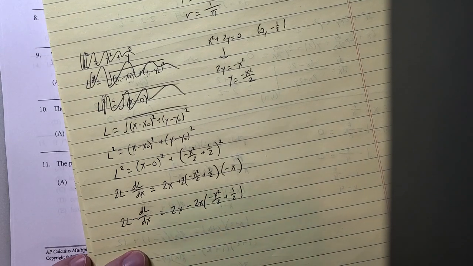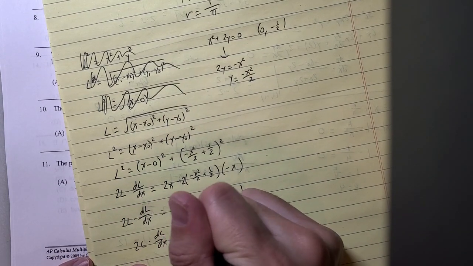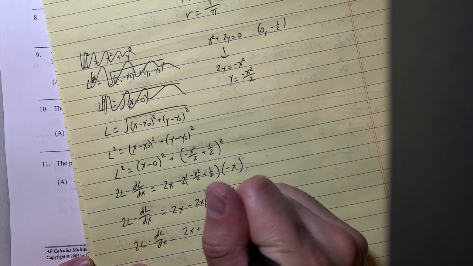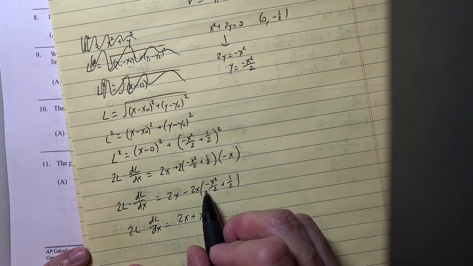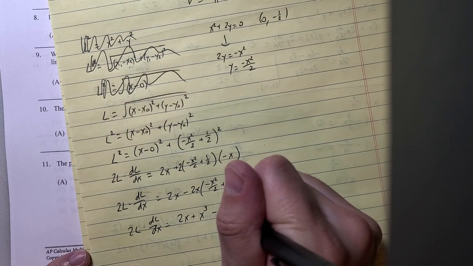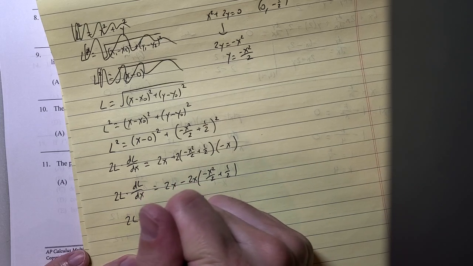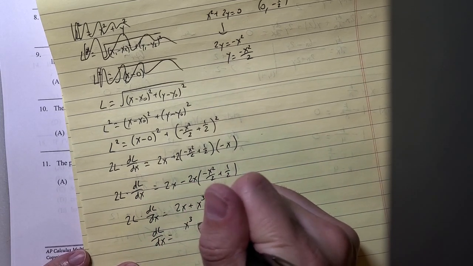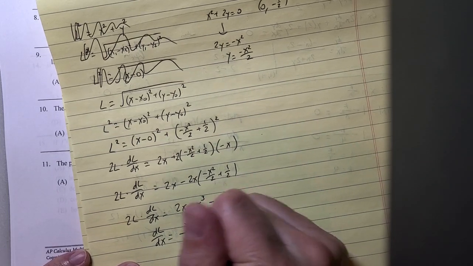Okay, so 2L dL/dx is 2x plus x cubed if we distribute. Is that correct? That seems correct. And then this would be minus x. Okay, dL/dx, let's divide by 2L, would be x cubed. I'm going to rearrange that term, and then this will be plus x divided by 2L.